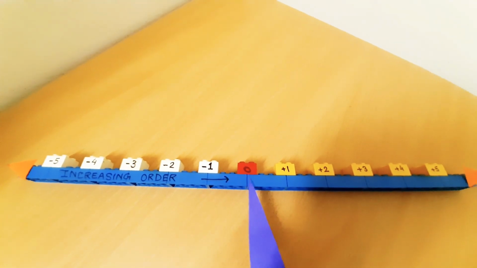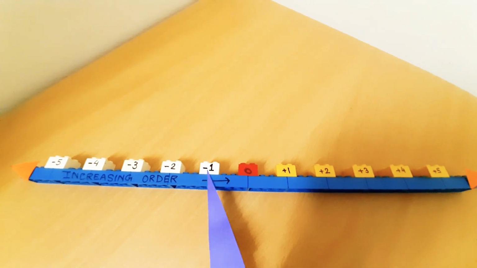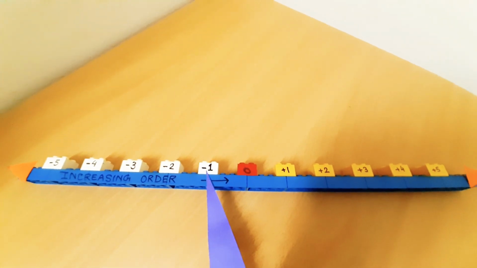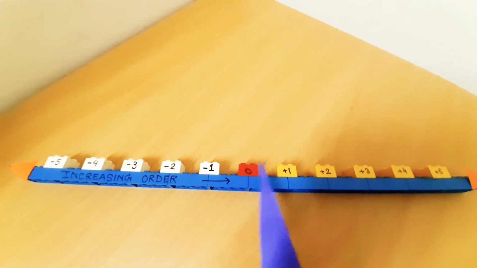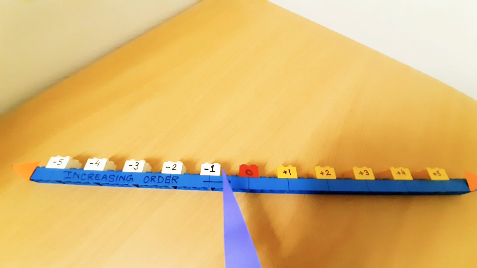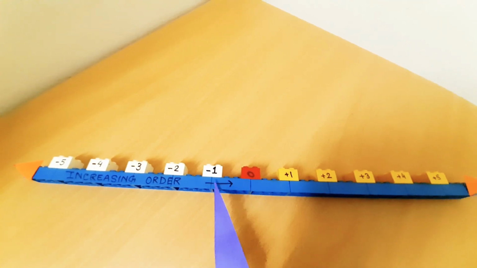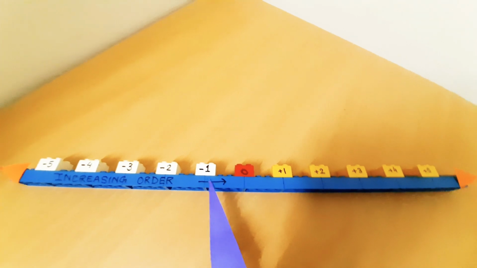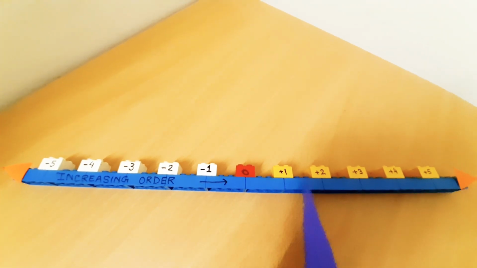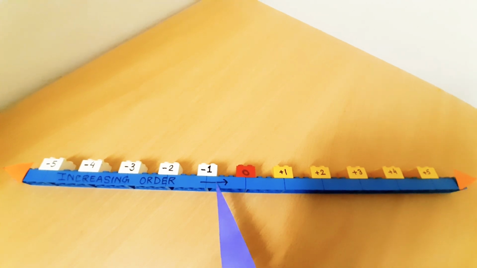So if we move to the right of 0, then we get positive. If we move to the left of 0, we get the negative numbers. Now, one step towards the right gives us plus 1. So definitely when we move one step towards the left, it gives us the opposite of plus 1, which is minus 1.